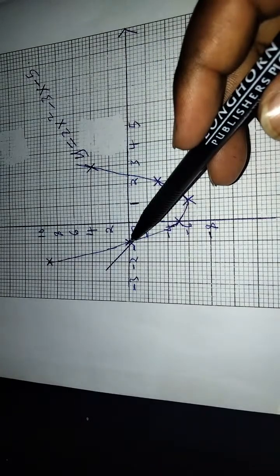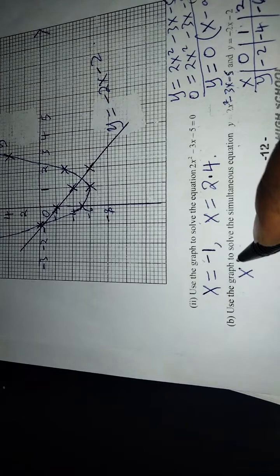The first one is at x equals -1, when y equals 0, because the first coordinate is here: -1, 0.